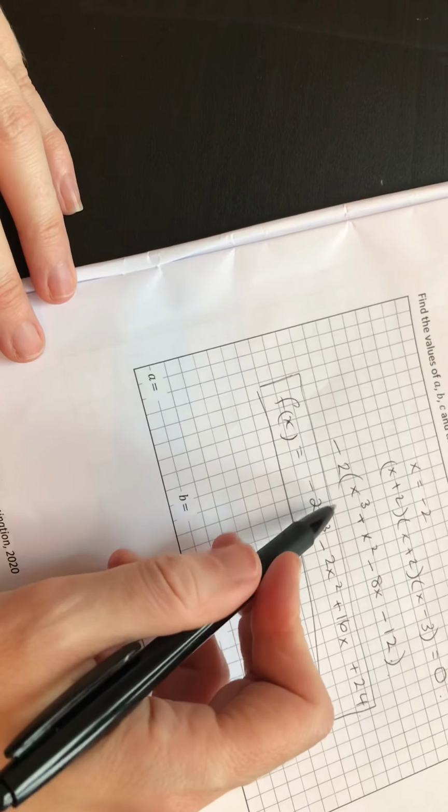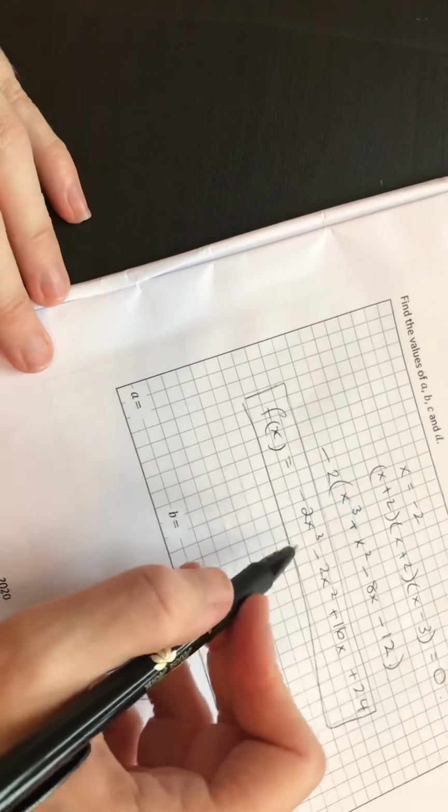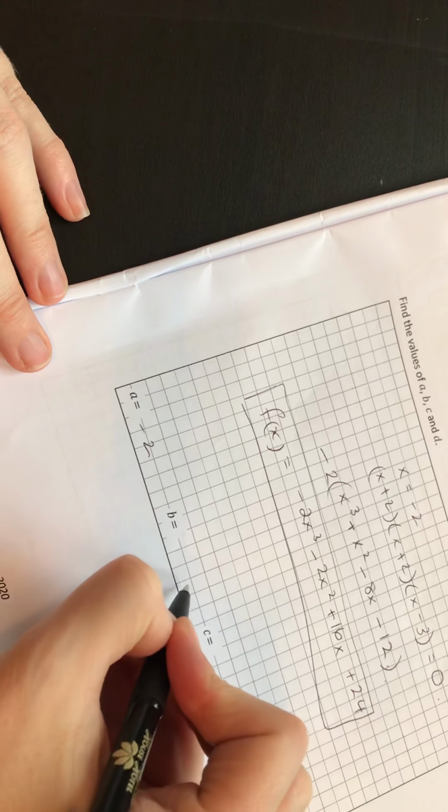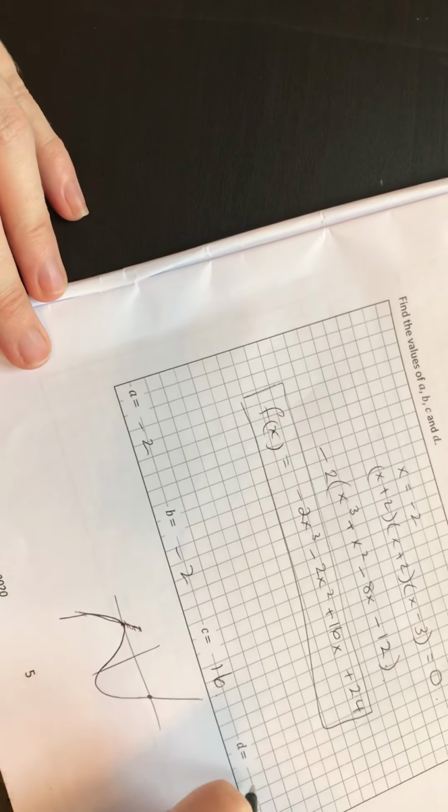At the minute, I've done it this way fully out. You could try it this way as well if you want. And I end up with that's minus 2, that's a minus 2 also, that's a 16, and that's 24.